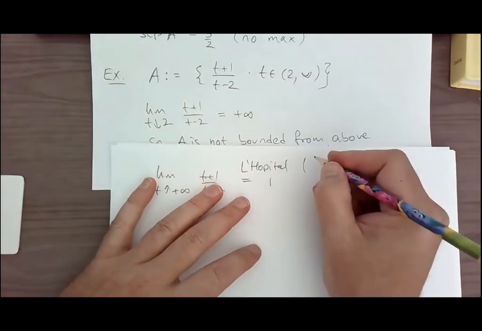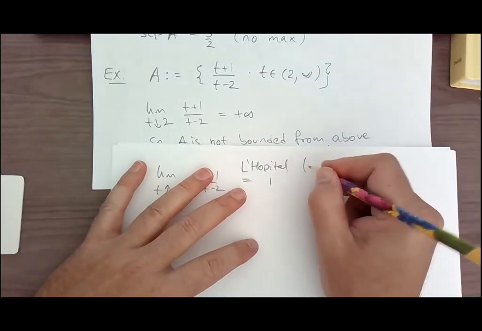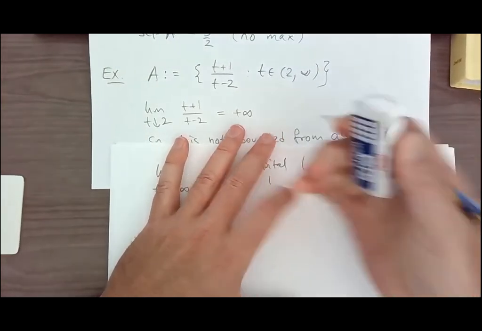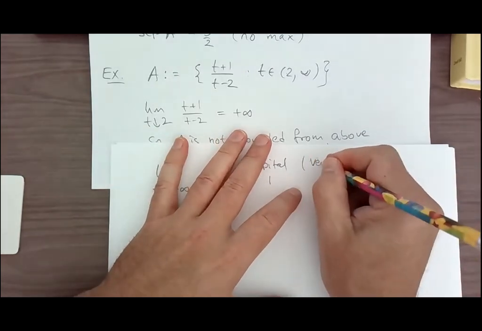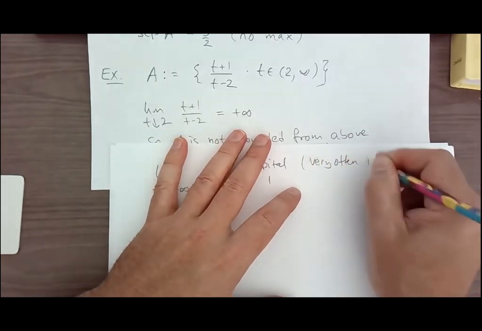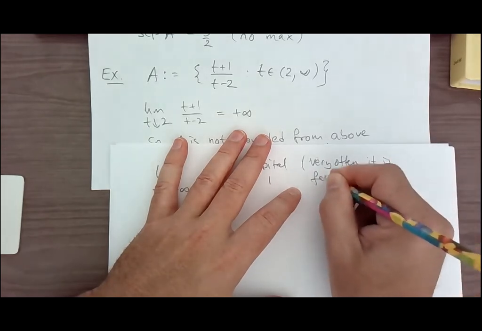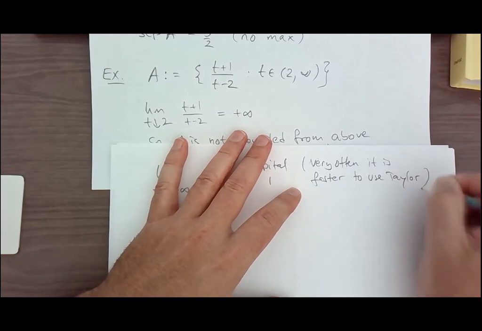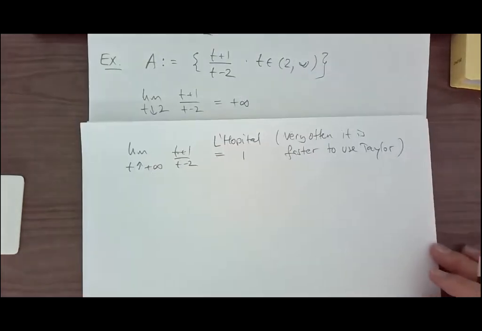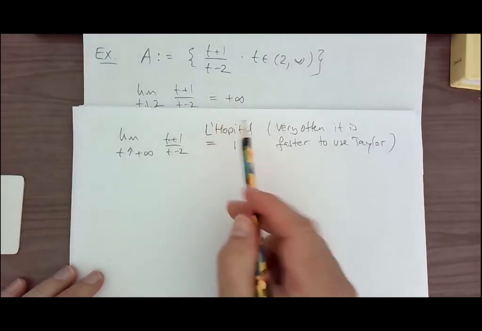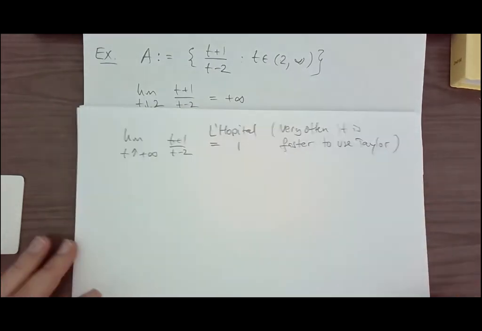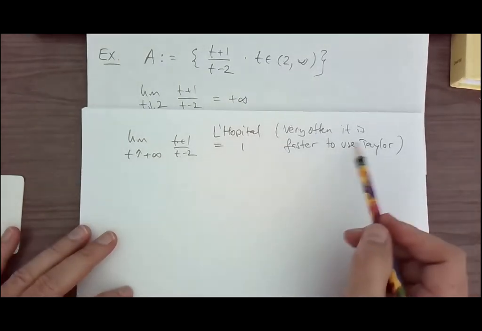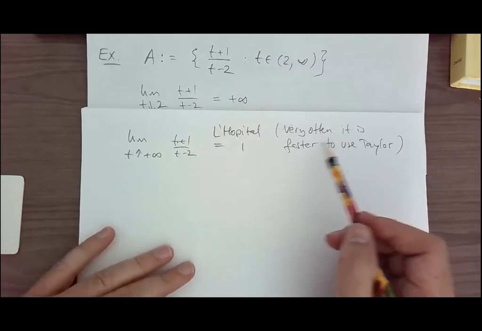There is a better way. L'Hopital's rule of course works, but very often it is much faster to use Taylor. I'm going to put a problem on the homework at some point where you can try to do something like this using L'Hopital, and I think you have to compute 100 derivatives to get this thing to work. And if you use Taylor, it is much faster.